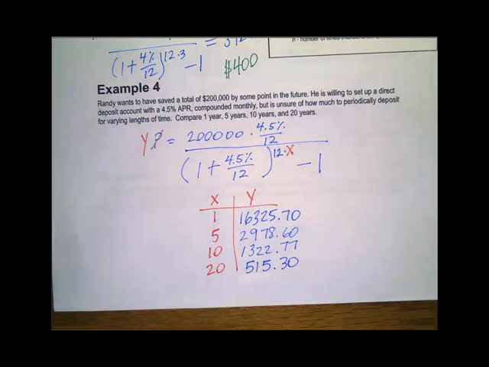Don't forget to put that minus 1 on the end. Be very careful. Good luck with this, and if you have any questions, please don't hesitate to ask.